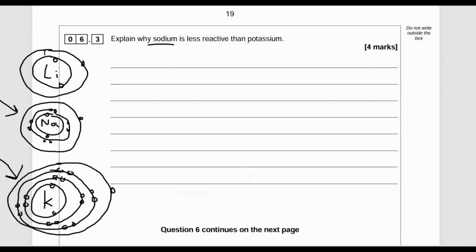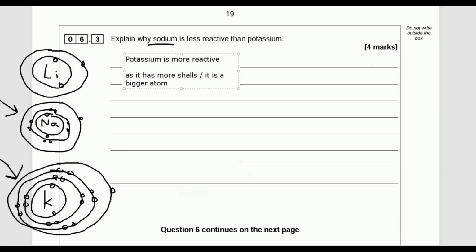So as we go down the group, what is happening? There are more shells. So I can either argue why potassium is more reactive, or I could say why sodium is less reactive. I'll give you both answers. They're both worth the same. But I'm going to go with potassium first. So potassium is more reactive as it has more shells. You could say instead, it is a bigger atom. Either one is good, so that is going to get you a mark.